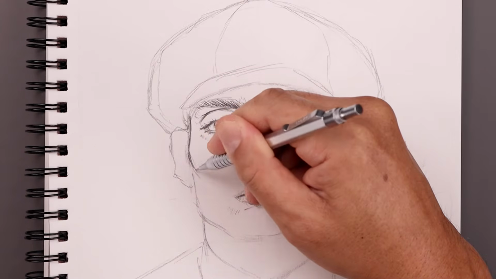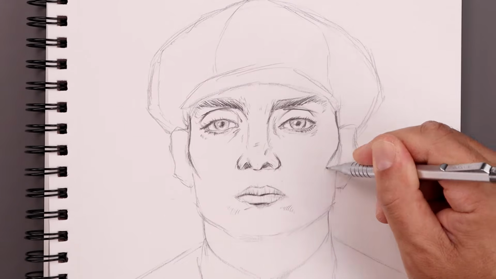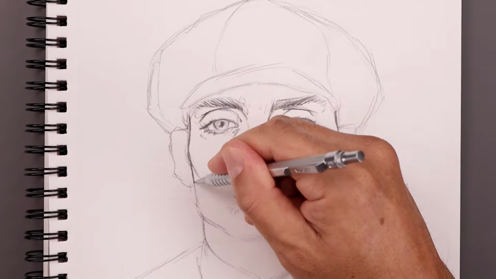Now we go back and just detail out the side of the head. Starting with the cheekbones, coming in, and work our way down towards the jaw.